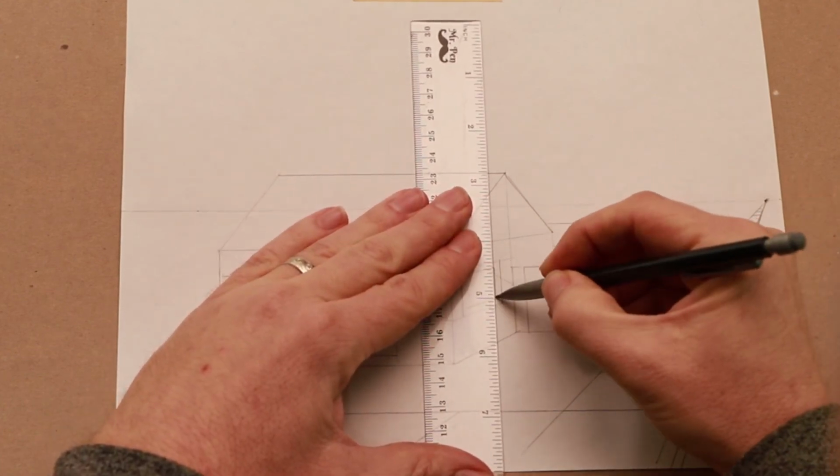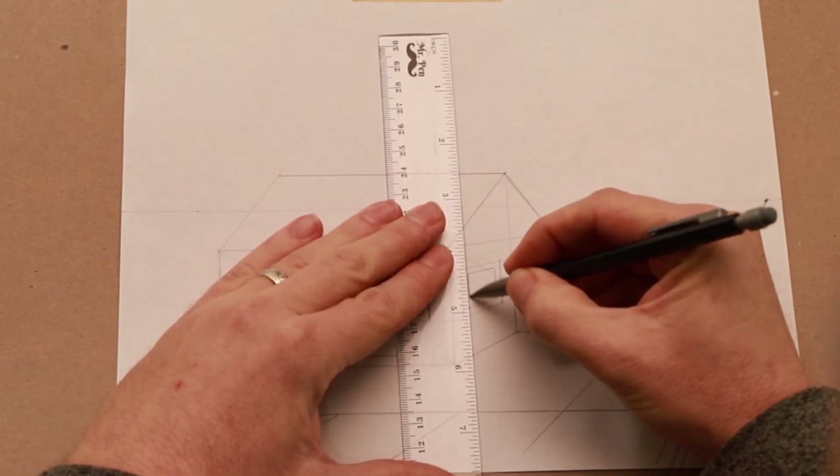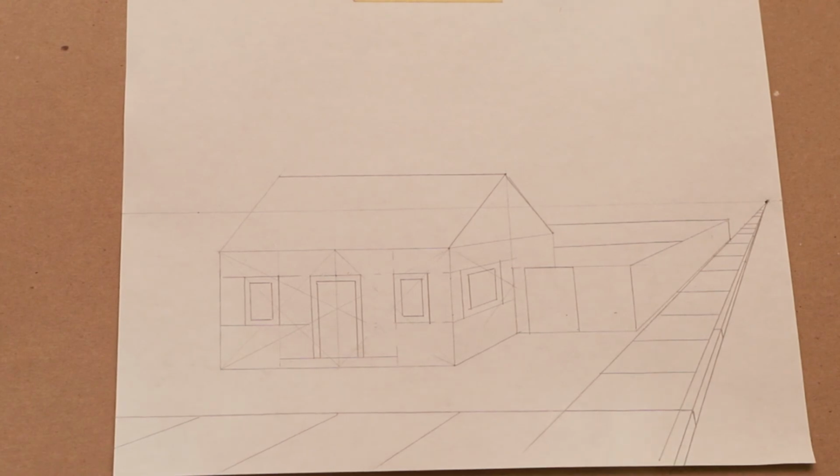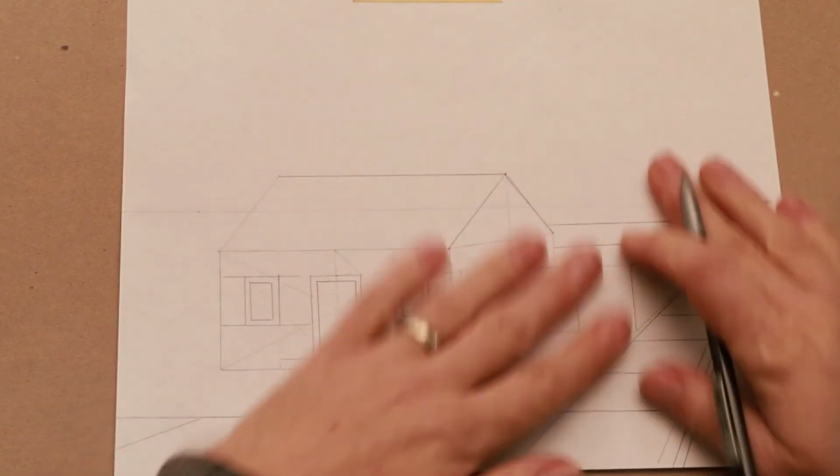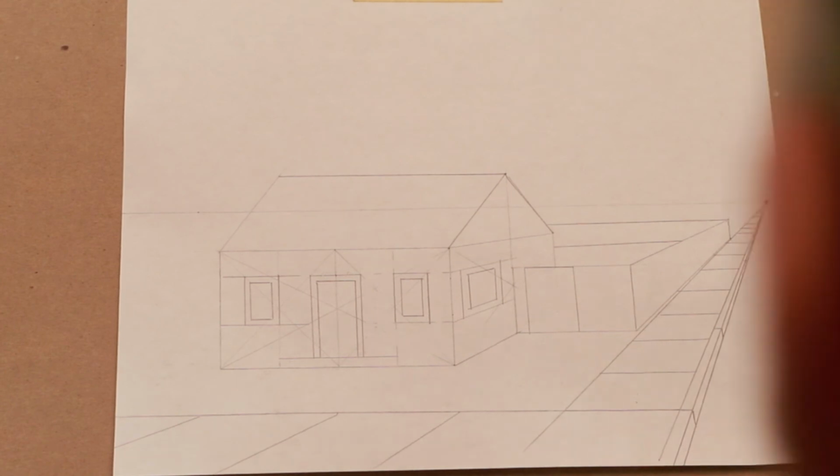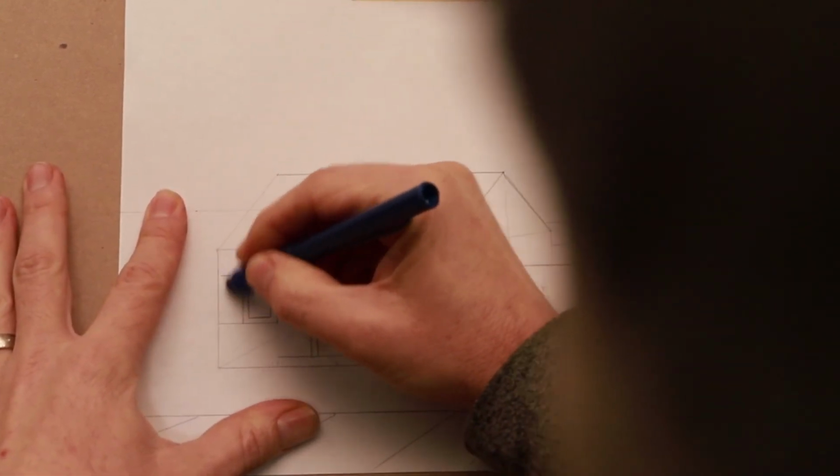Come down. Come down. All right, matchy matchy. Isn't that nice? And doesn't that make your architecture look more professional? All right, let's erase that. I apologize. My drawing board is wiggling.